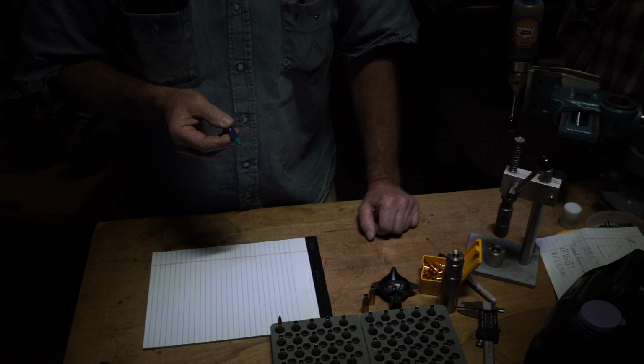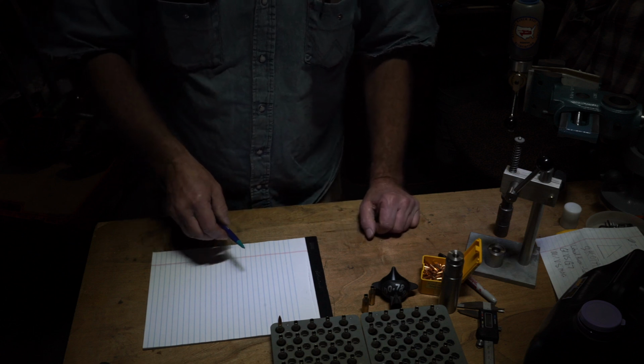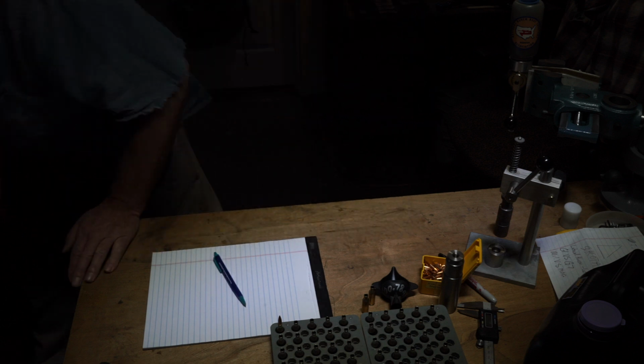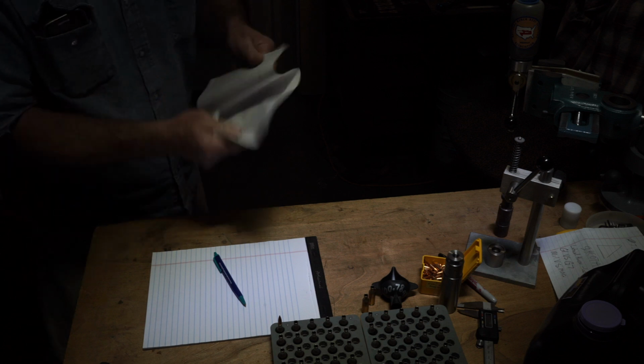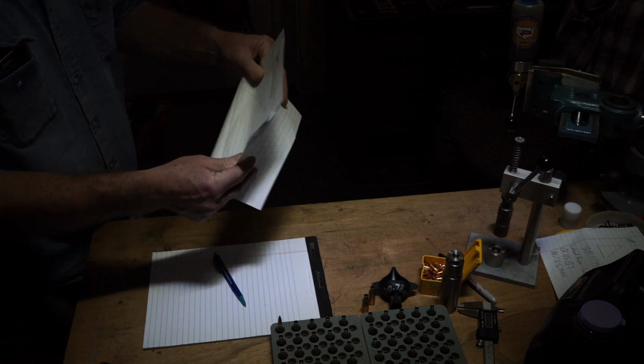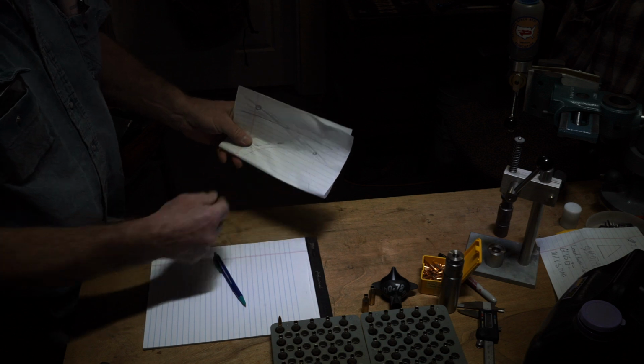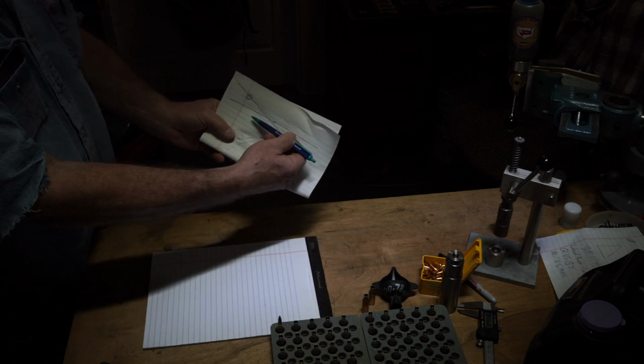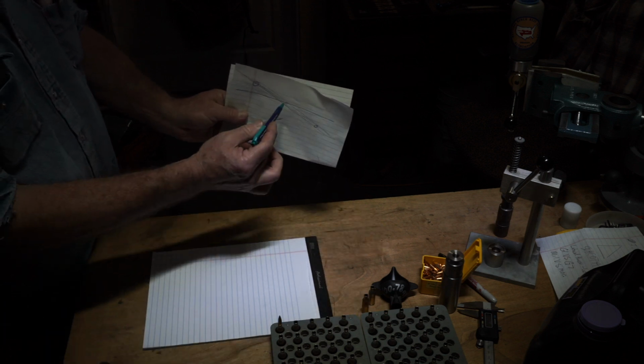Now, if you look at my diagram, which I threw in the garbage earlier, man, I'm getting close to time. Okay, remember this thing? Wind blows like this. Bullet is flying.